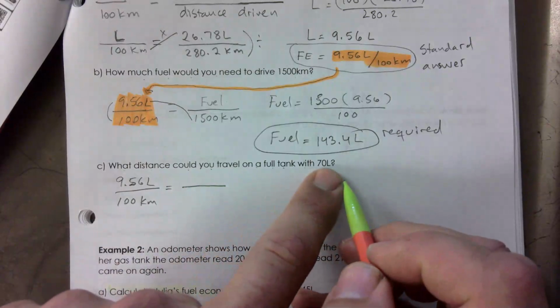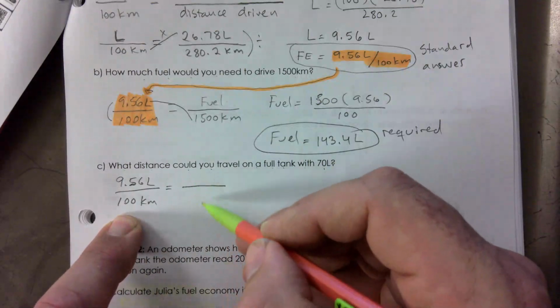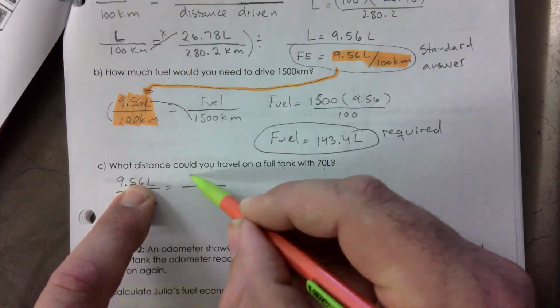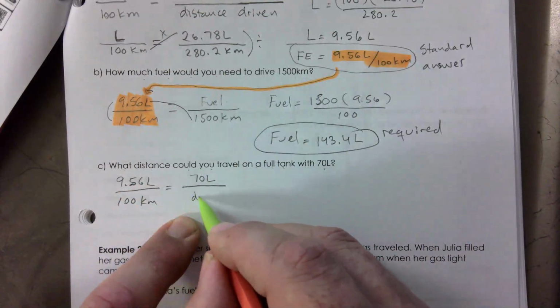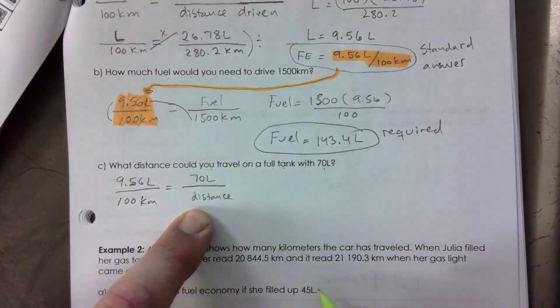And a full tank is 70 liters. Where will the 70 go on this side? There's liters up top, right? So you match it. 70 liters goes there. So this is my distance, or the X. You can call that X if you want.